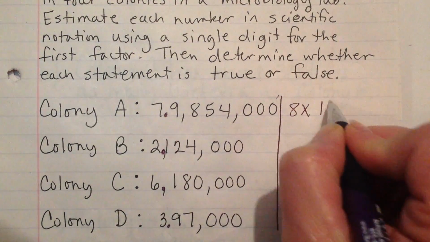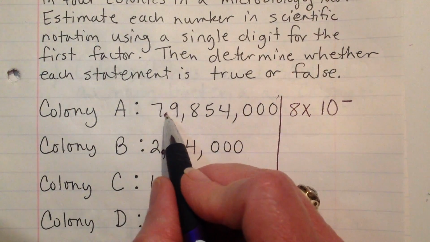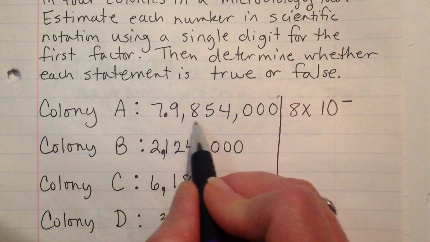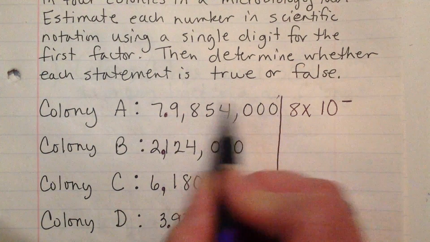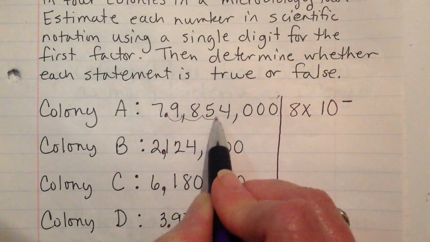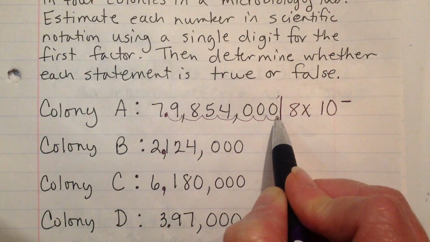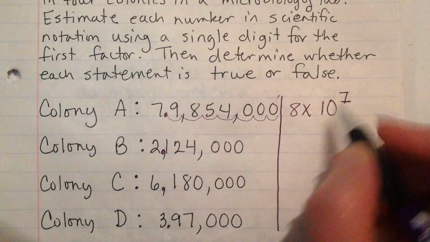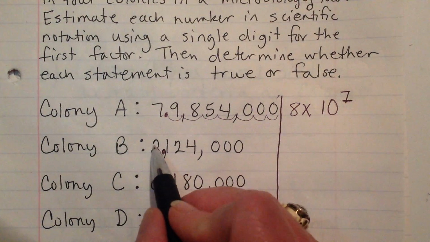So 8 times 10 to what exponent? How many places would I need to move my decimal so that it would end up being at the back of this number? 1, 2, 3, 4, 5, 6, 7. So 8 times 10 to the 7th would be scientific notation estimated to a single digit.